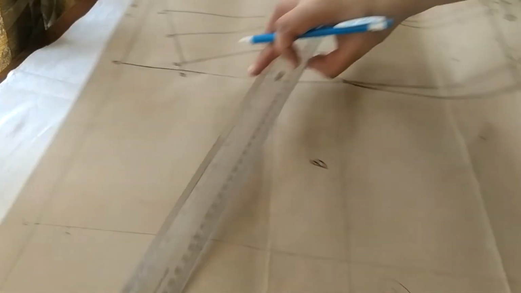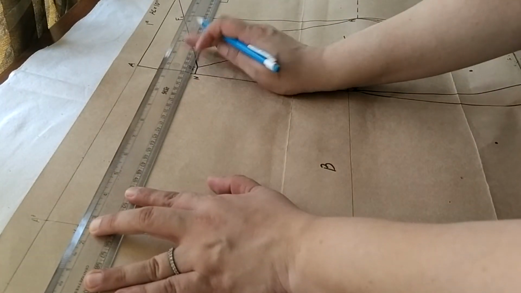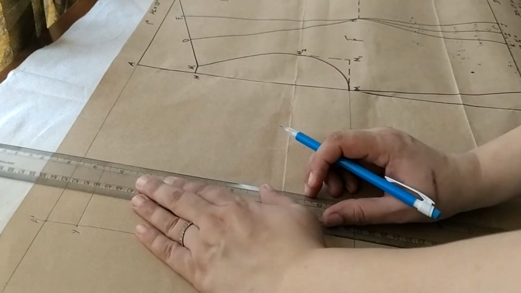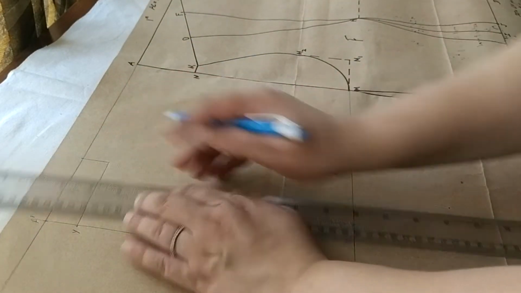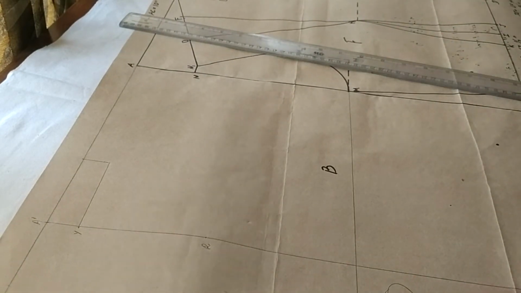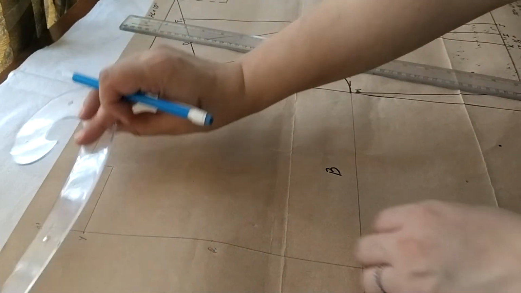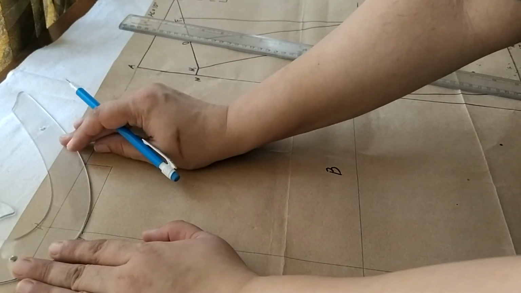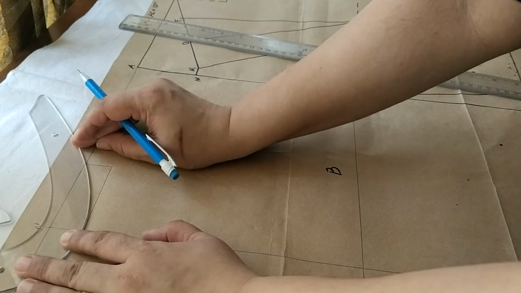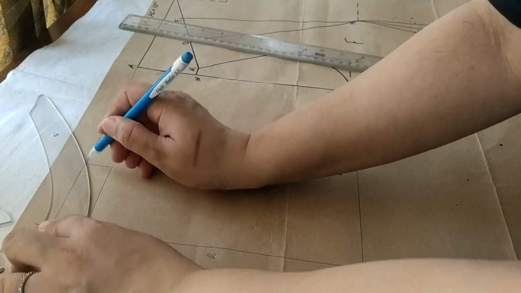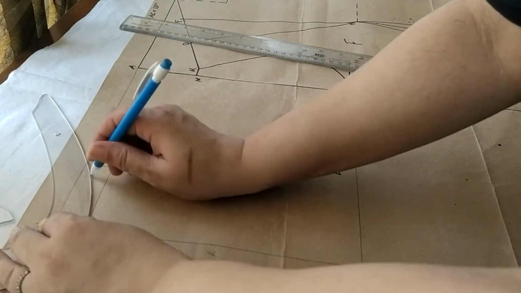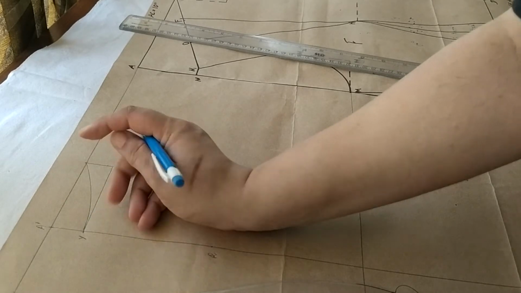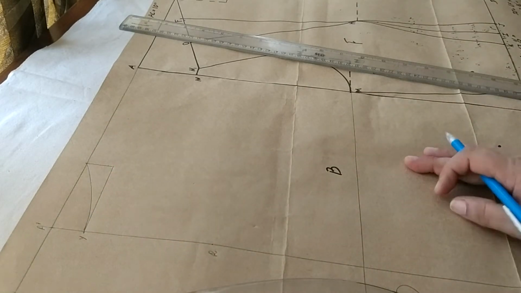So I'm going to square it down and across to make the back neckline curve. So this is how the rectangular block will be developed and for the neckline. And now I'm going to place this French curve over here for the neckline, back neckline curve, or the back neck curve. Okay, need to take care that it merges in with the neckline, right?